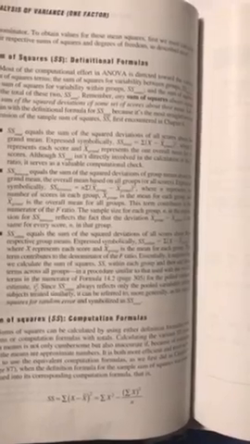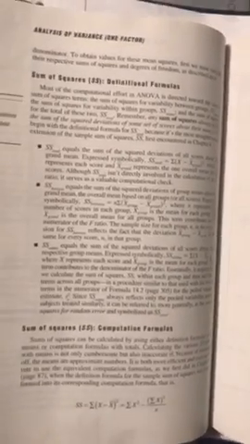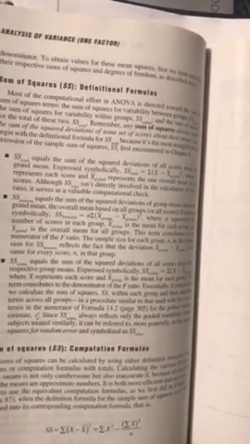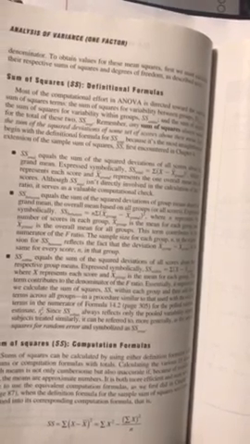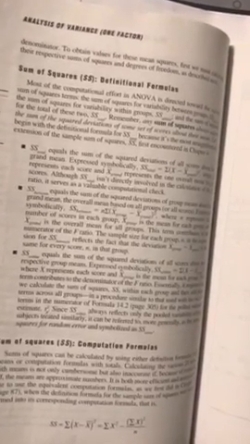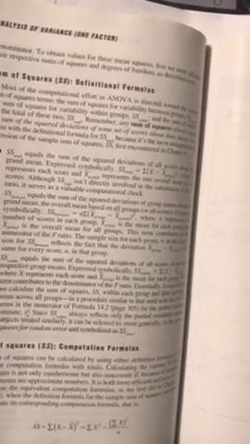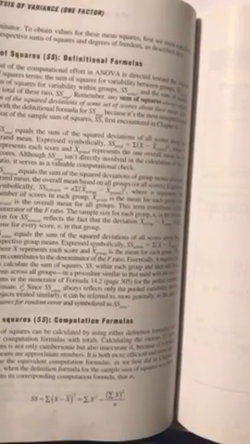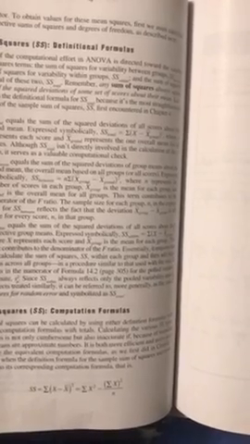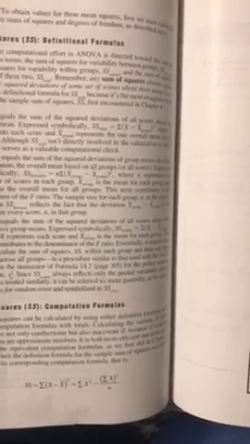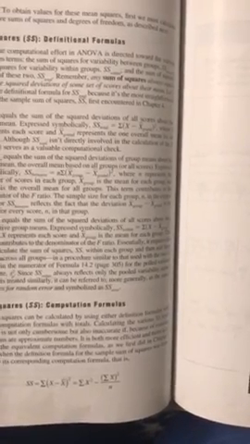The SS between equals the number of scores in each group times the summation of the mean of the group minus the grand mean, squared. This contributes to the numerator of the F ratio. The sample size for each group, which is n, reflects the fact that the deviation of the group mean minus the grand mean is the same for every score in that group.